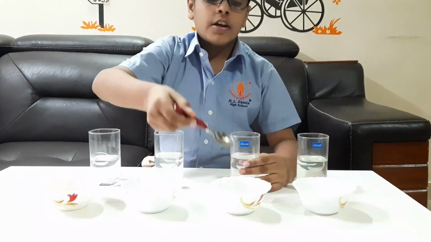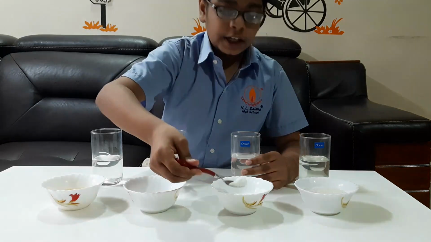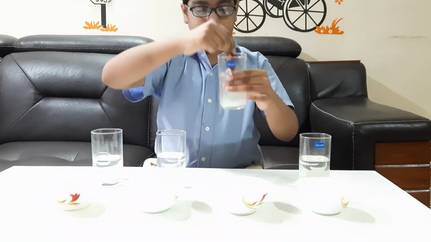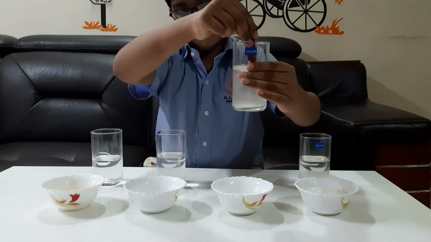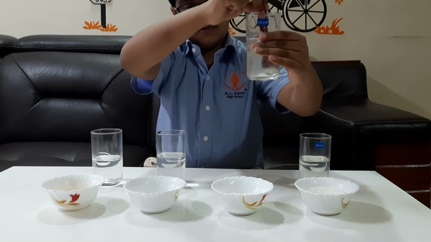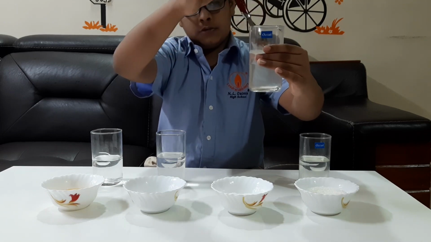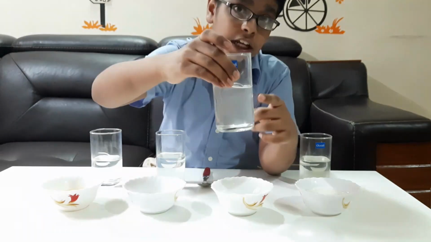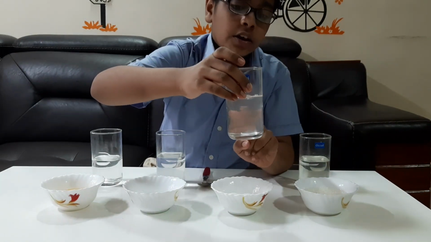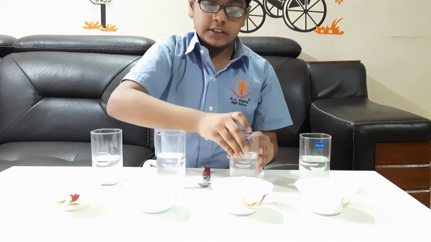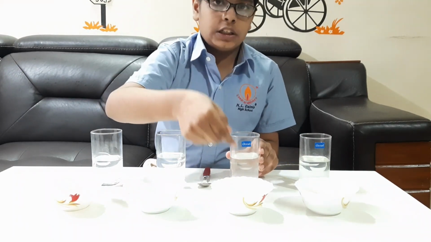Now I will take 1 teaspoon of salt and I will put it in this glass and stir it for some time. So guys, you can see that the salt has also completely dissolved in the water and therefore it is also a soluble substance. And this mixture is called the salt solution.